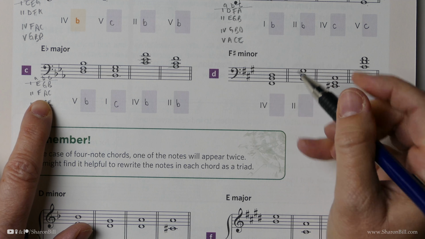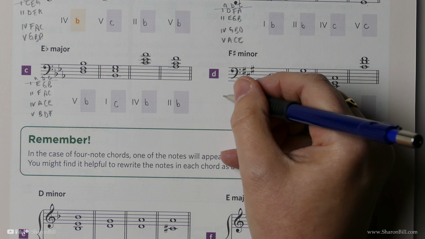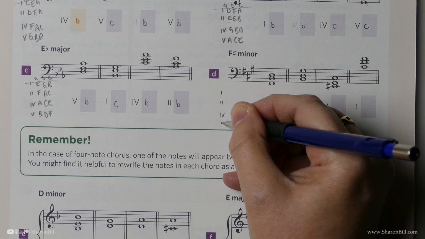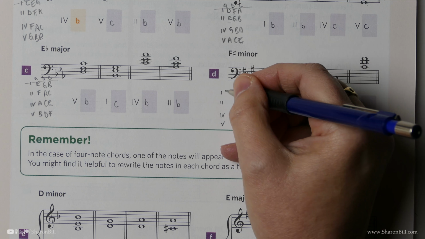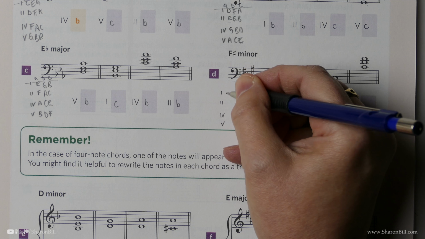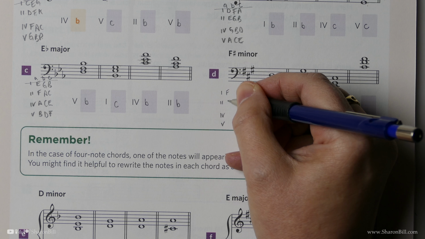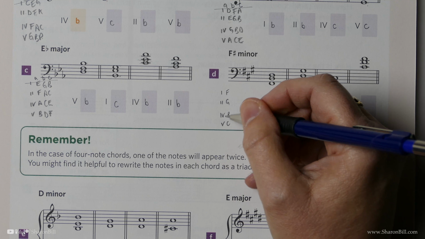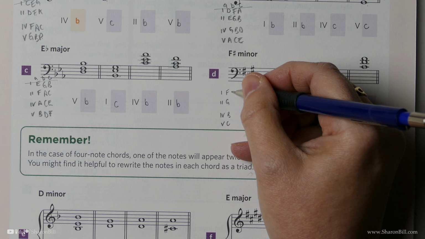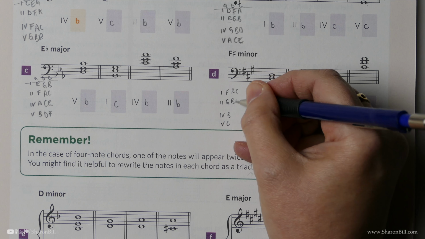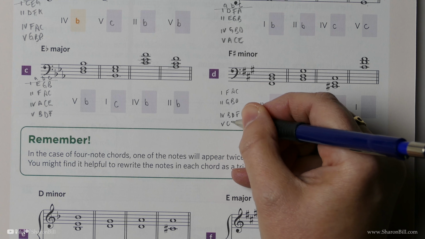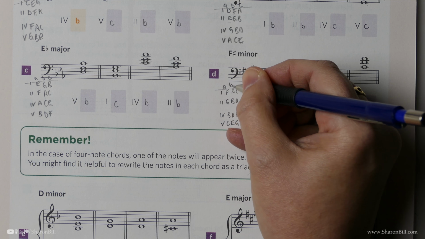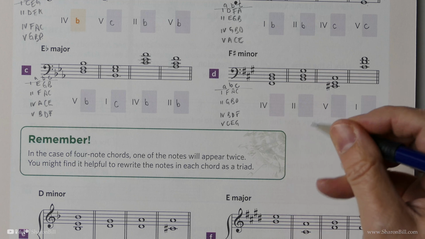Now we're in F sharp minor, so let's just draw that out. We have chords 1, 2, 4 and 5. So if we're in F sharp minor, then F sharp is the first, G, A, B, C sharp. Your key signature will deal with everything apart from the raised 7th. F, A, C; G, B, D; B, D, F; C, E, G. And we have root position, first inversion, second inversion.